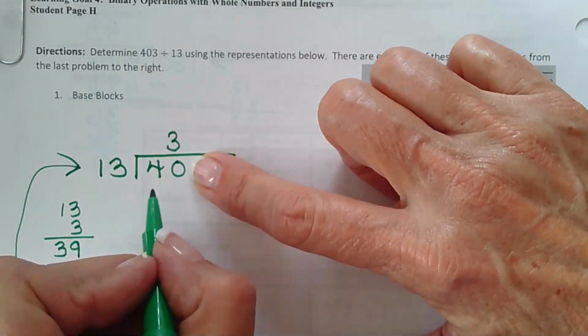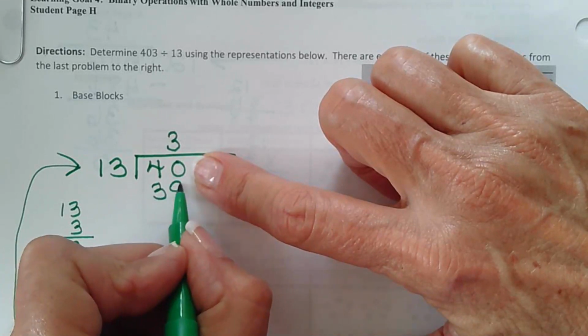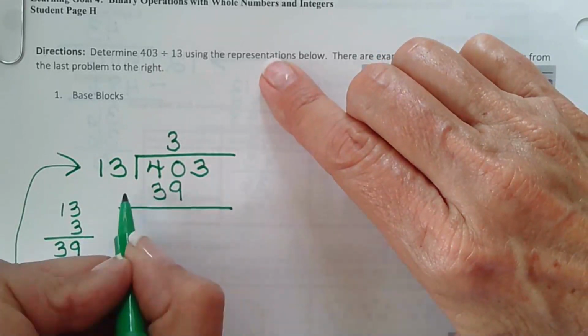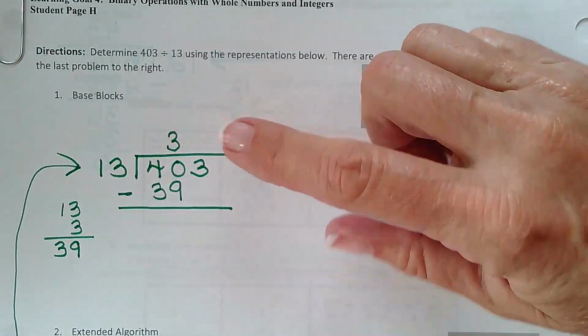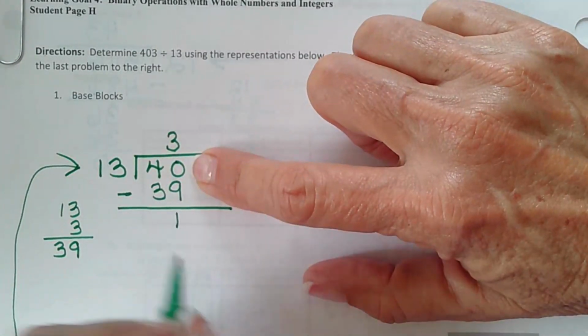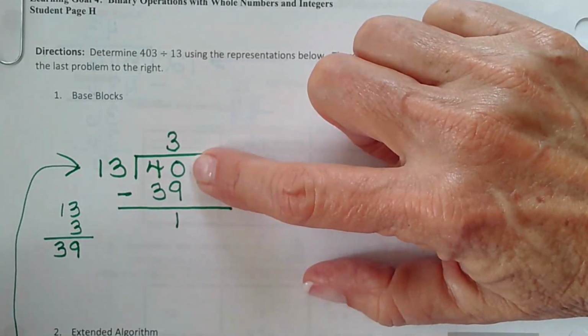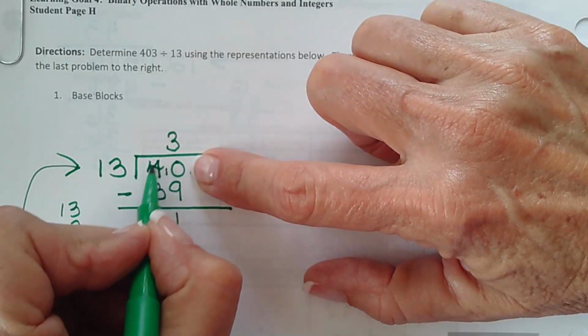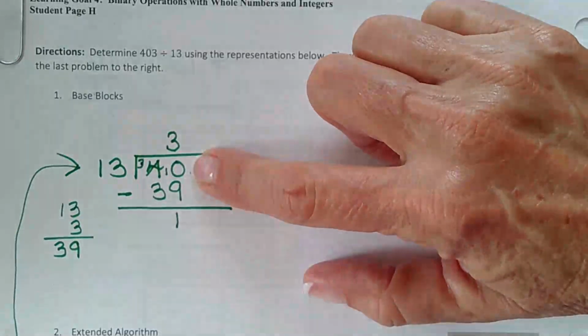13 times 3 we just saw is 39, and then we draw the line, change the signs. 40 minus 39 is 1. And you could do your borrowing. I just did it in my head. But if you borrowed, you'd make that 10 and borrow from the 4 and make it 3. 10 minus 9 is 1.